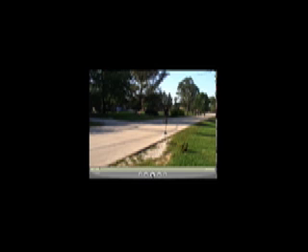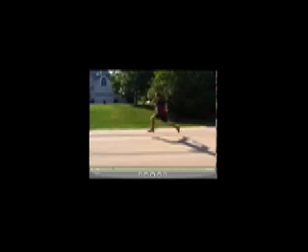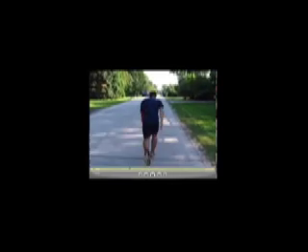Let's watch this runner first at normal speed. And now at half speed.